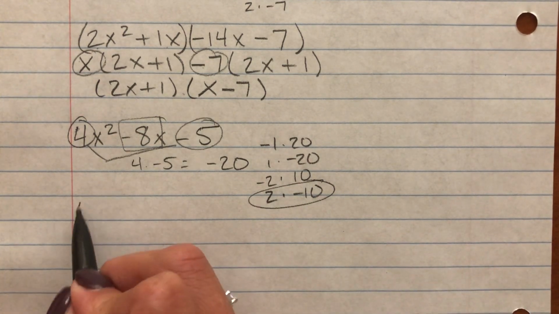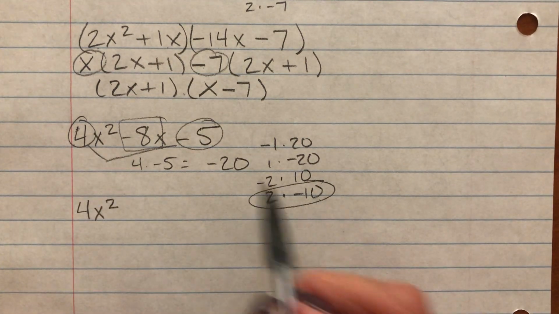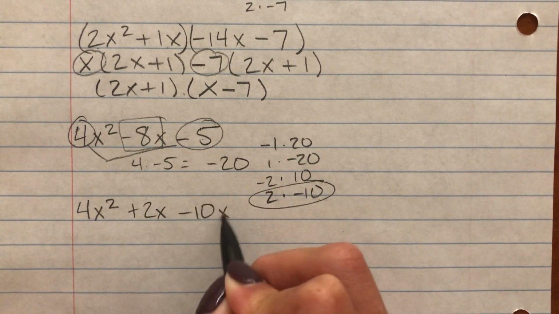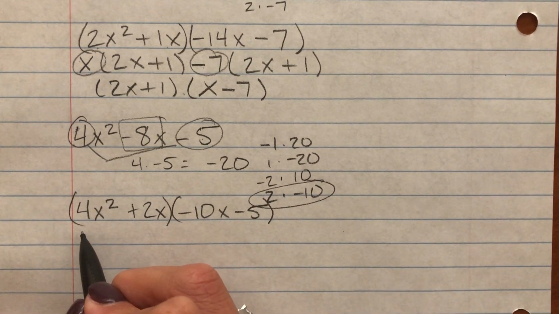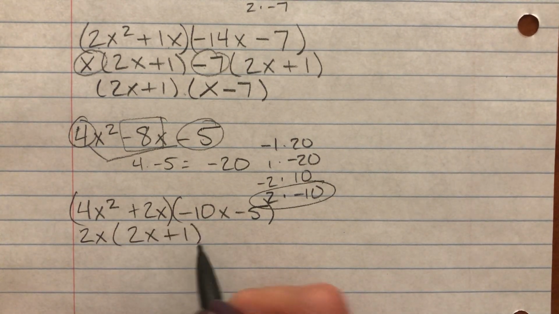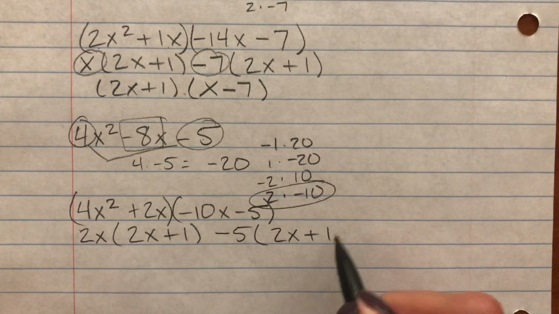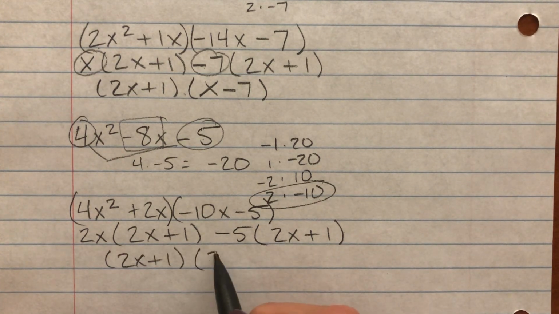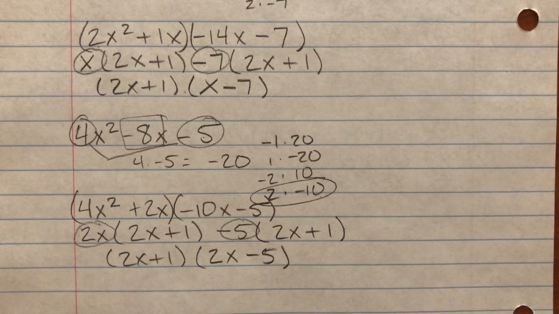So I'll replace that. I'm going to put the 2 with the 4 and the 10 with the 5. Group them. Greatest common factor here is a 2x, so I'm left with 2x plus 1. I'm going to take out a negative 5 here. I'm left with 2x plus 1. 2x plus 1 is my common. And then left over 2x minus 5, and that would be the answer.